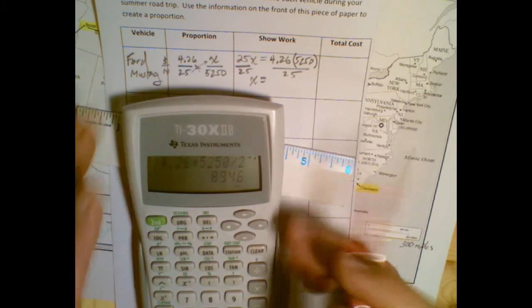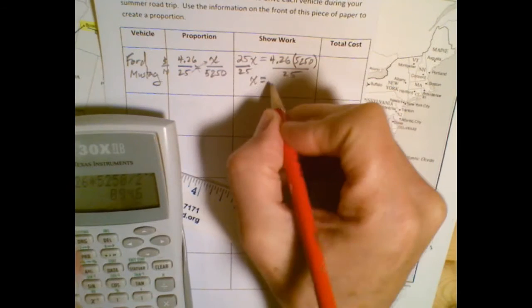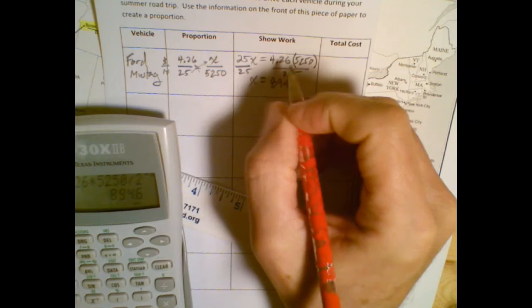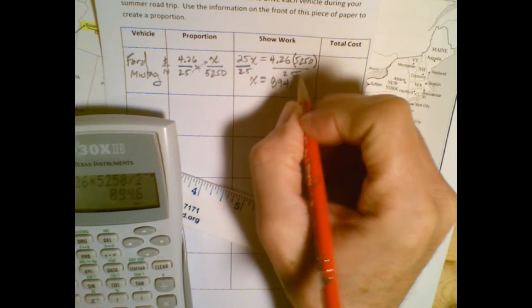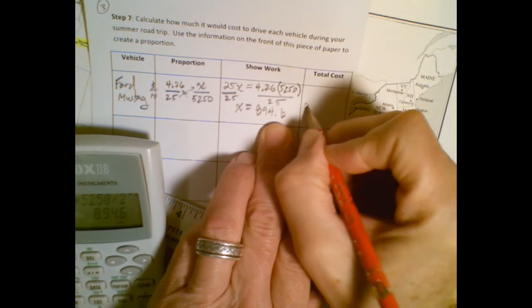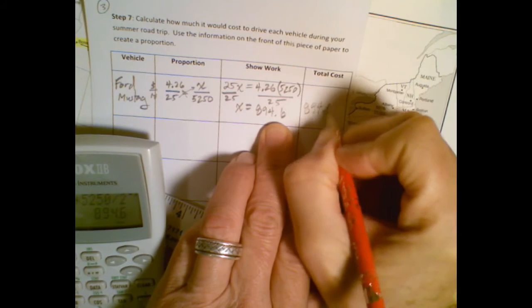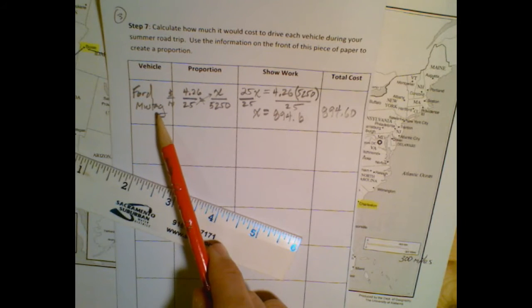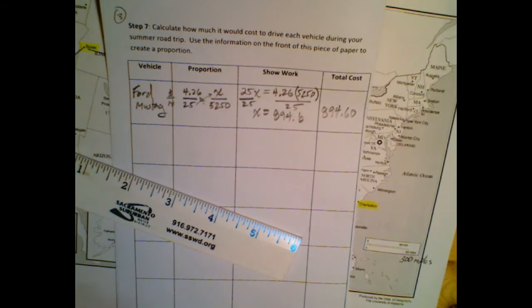That gives me $894.06. So it looks like the cost here is going to be $894.06. And so that's what my answer is. So as far as cost goes, since we're talking money now, it'll be $894.06 in order for me to take the Ford Mustang on this particular trip.